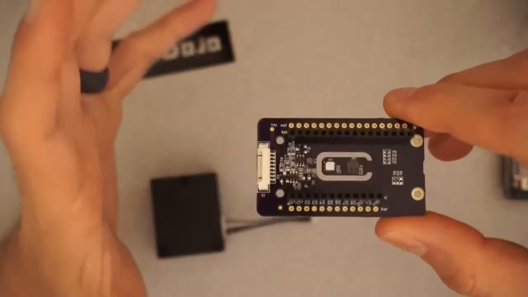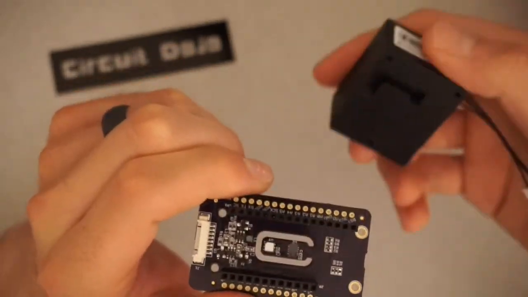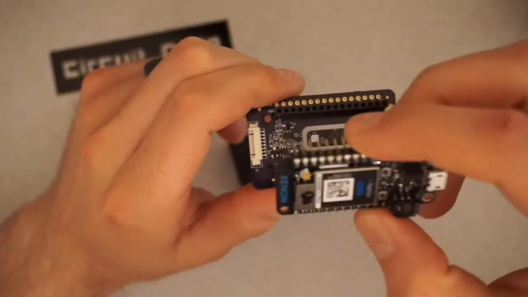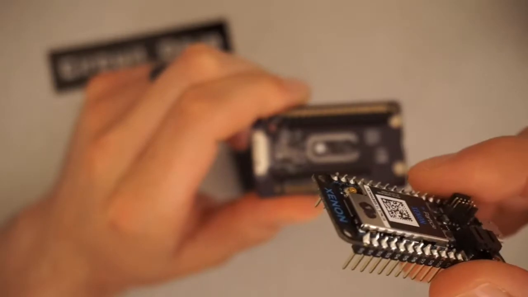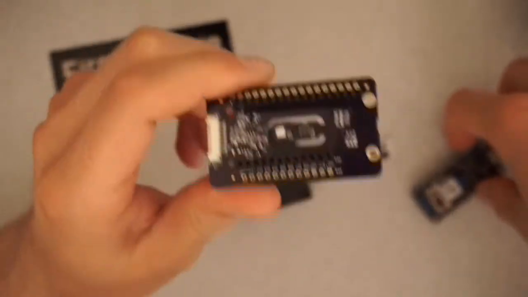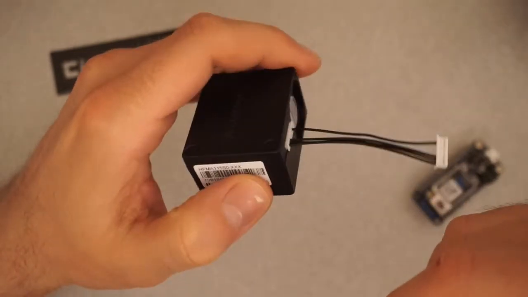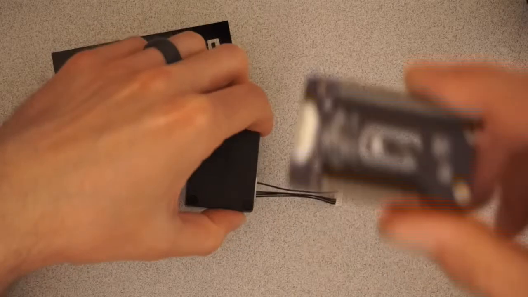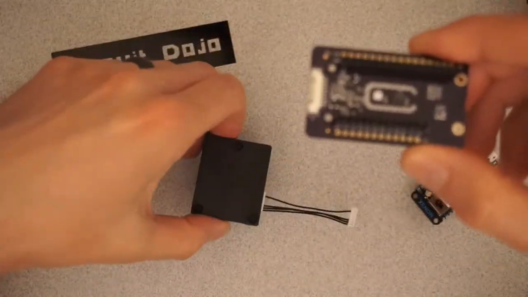So what that means is that you can use this sensor when this board is either connected to battery or USB or both. So it'll automatically switch between the two to make sure that this sensor gets the right voltage. This sensor requires 5 volts. So this board makes sure that you get that 5 volts so it can work.